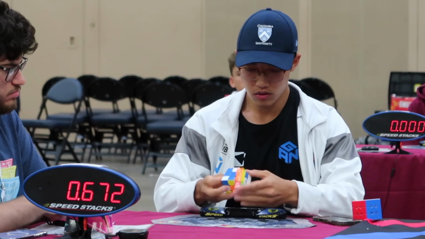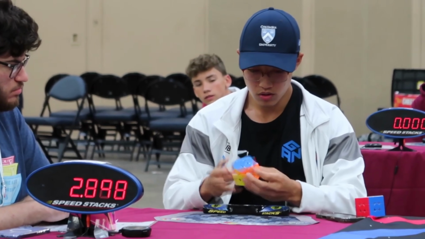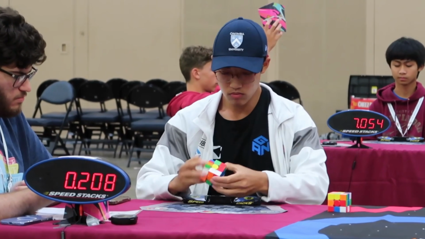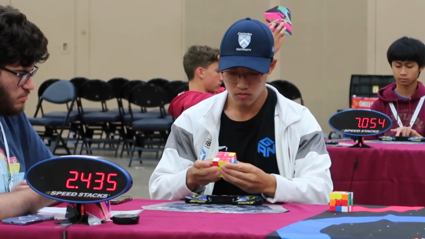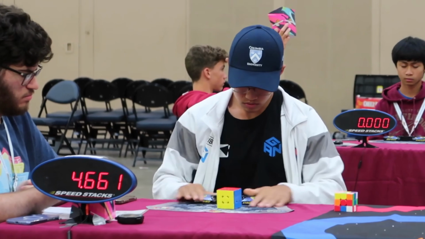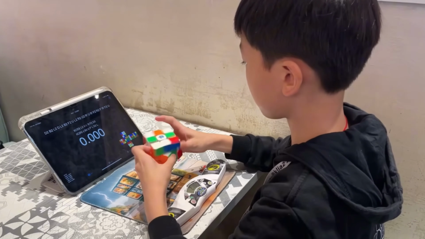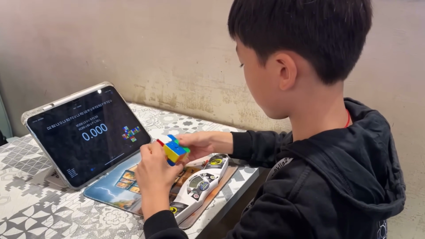And CFOP, since there's so little cases, there's only like 78 algorithms compared to 800 algorithms, you're able to optimize your finger tricks and algorithms for each case a lot more. And because of that, you're just able to have a higher turn speed using CFOP. But that's not even the only thing. As I mentioned earlier, if you have good look ahead, you will have a higher turn speed. And that's very true with OLL PLL.